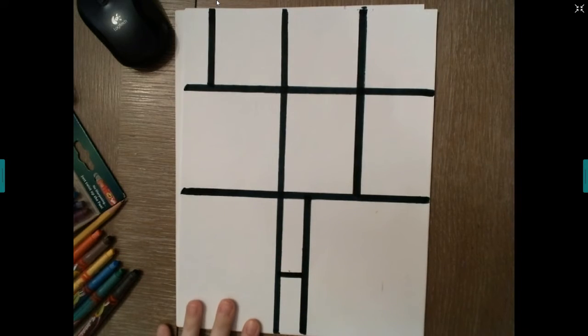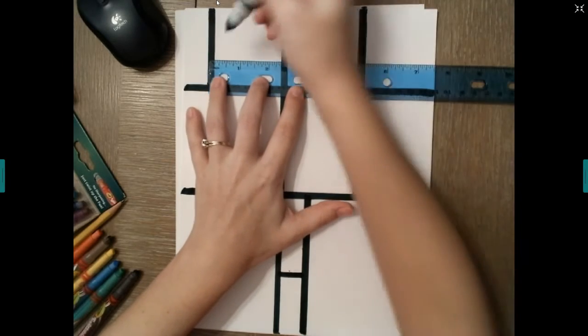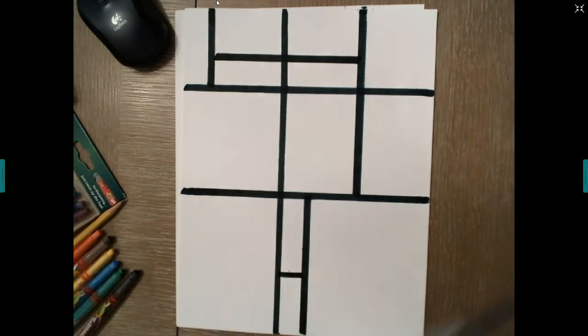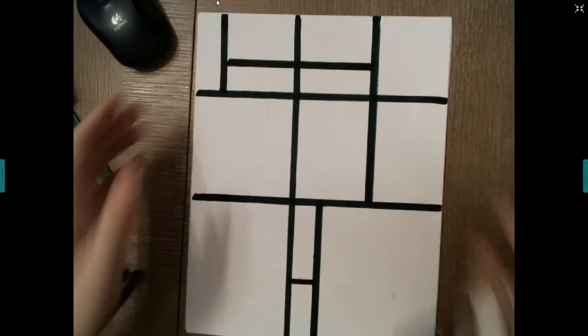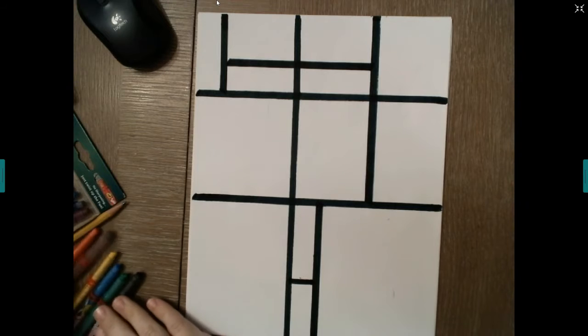I think I'm going to do another skinny rectangle like that. Right, I think I did enough. I don't want to do too much because if you make a lot of boxes and a lot of squares and rectangles, you're going to have a lot to color.